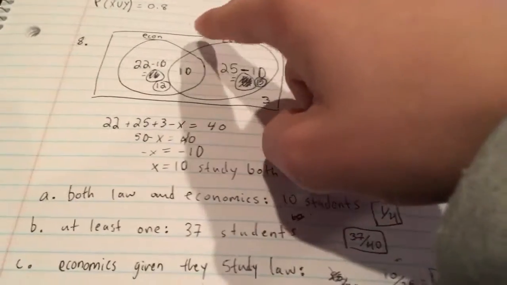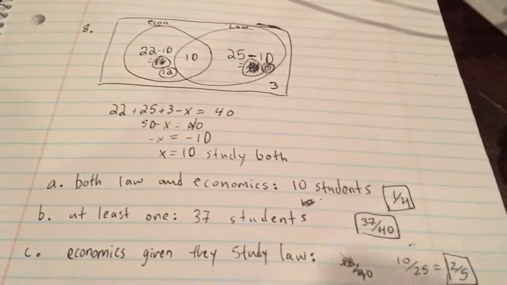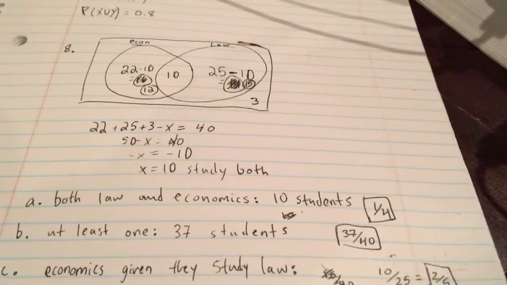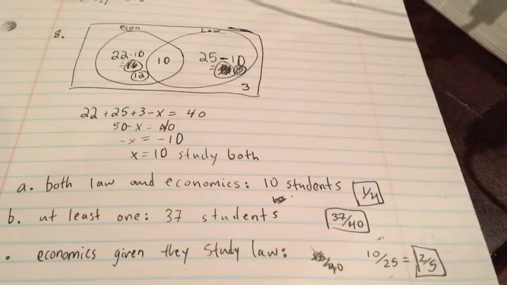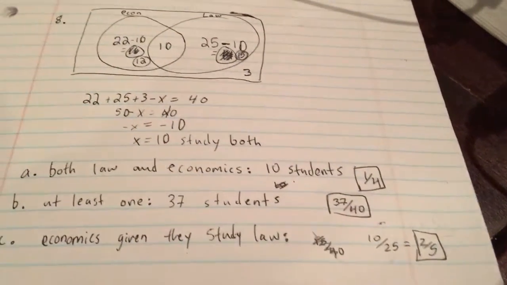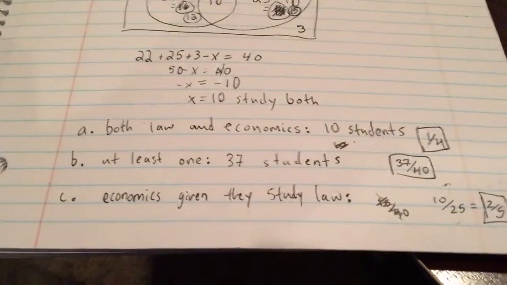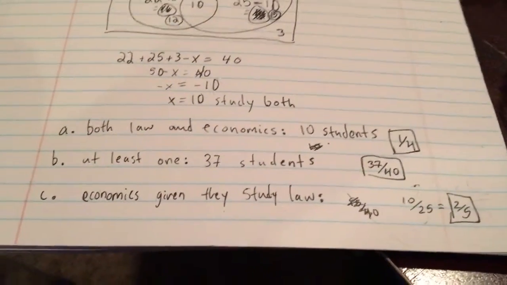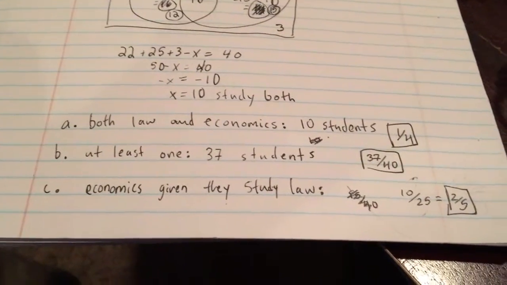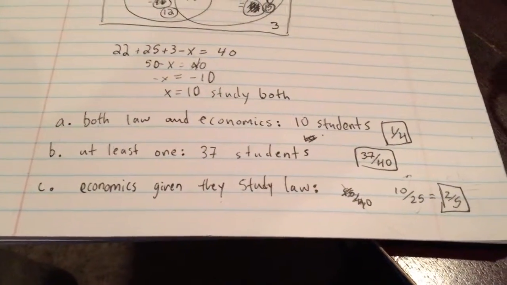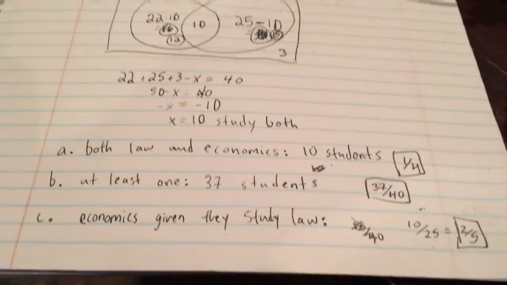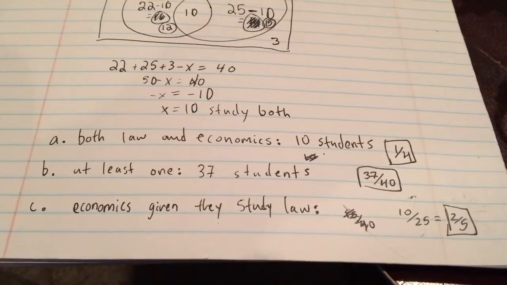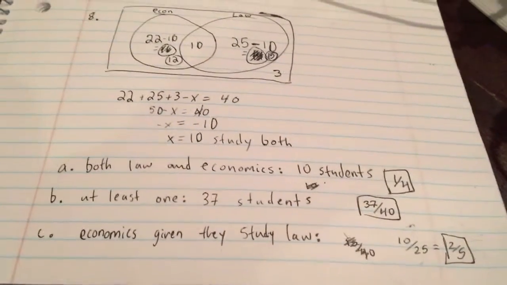So as you can see, I subtracted this from both sides of the Venn diagram from the econ and law, and got 12 students studied econ separately, 15 studied law, and 10 studied both. So for A, both law and economics, the probability is 1/4. At least one subject studied, the probability is 37/40. And the probability that they study economics, given that they study law, is 10/25.